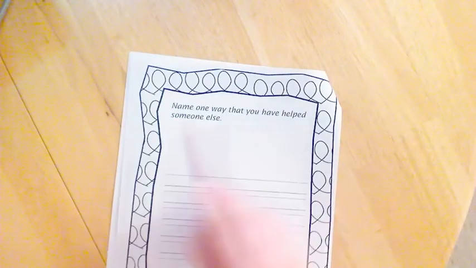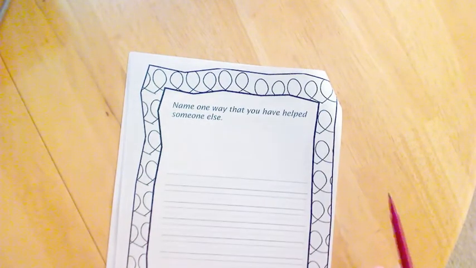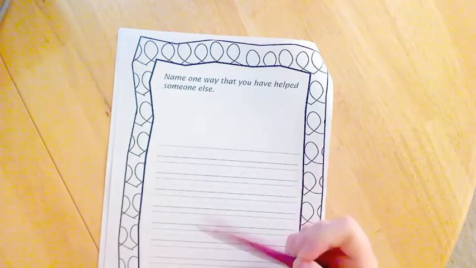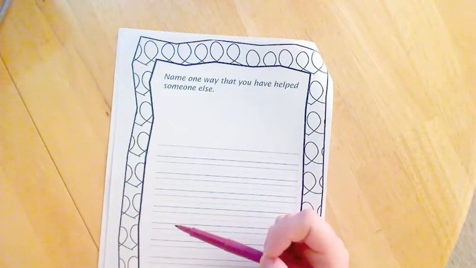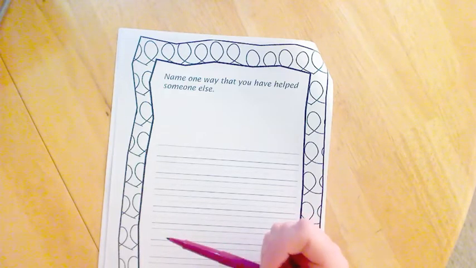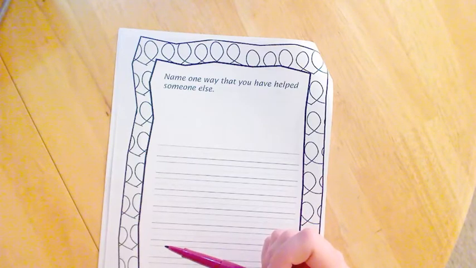One of them says, name one way that you have helped someone else. So you are going to write a full sentence telling how you've helped, and then additional sentences giving details. We've been at home for quite a few weeks now, so how have you helped your family around the house? Or maybe you did something for someone else, or you mailed them something, or you picked up garbage outside. How have you helped someone else?